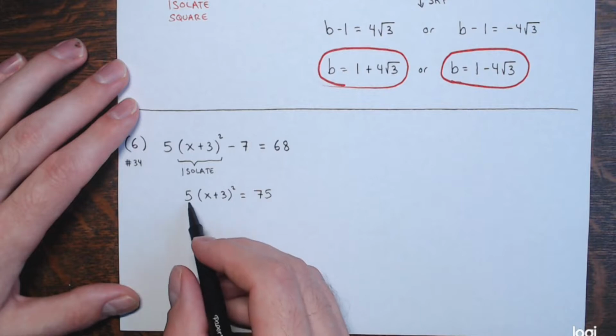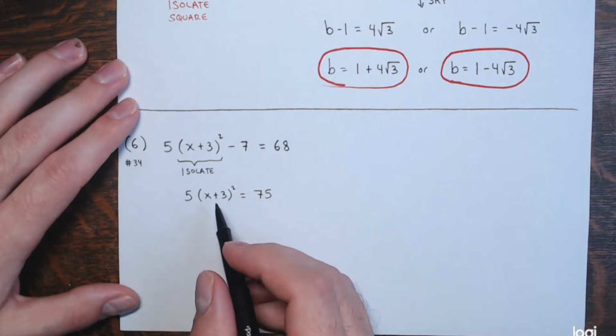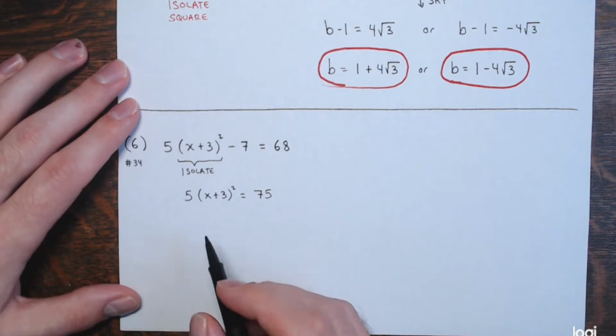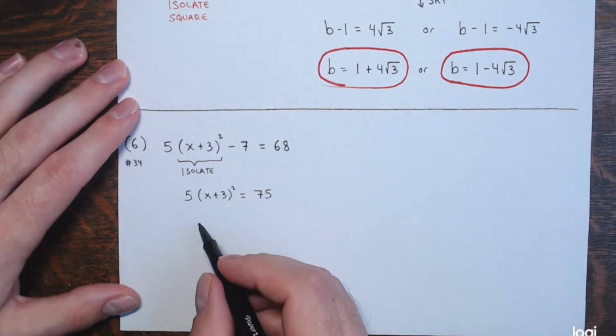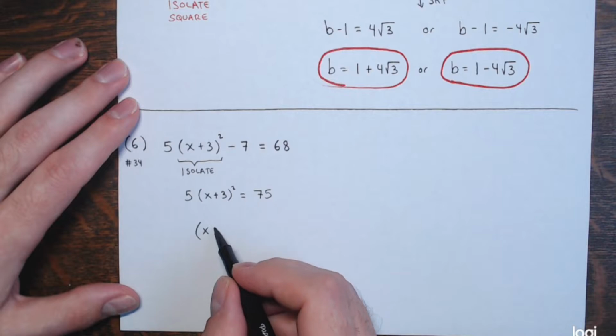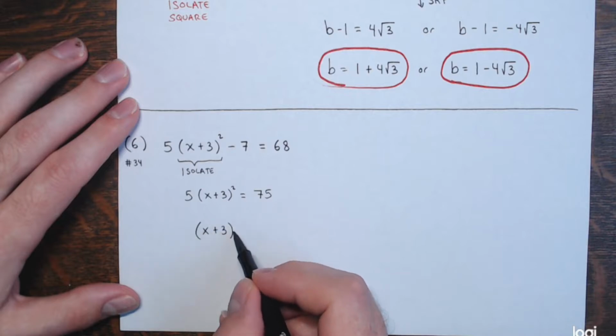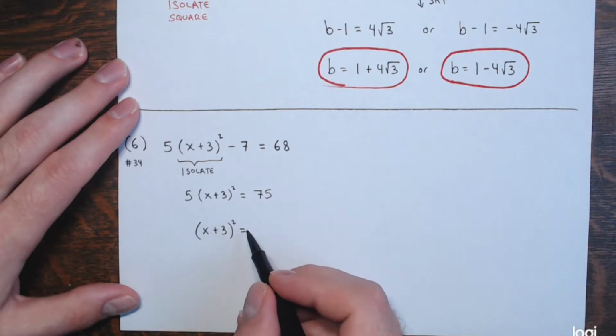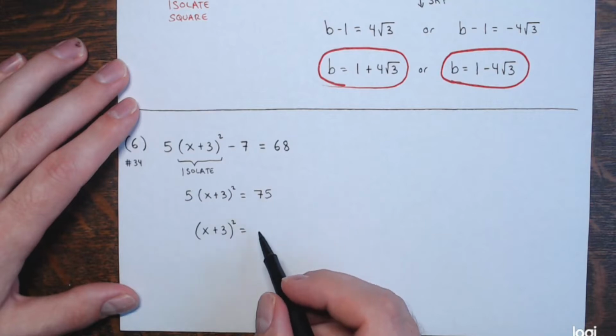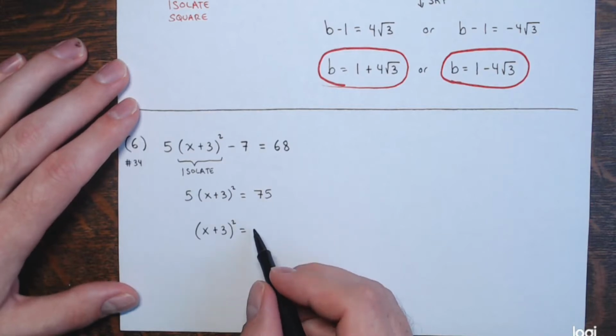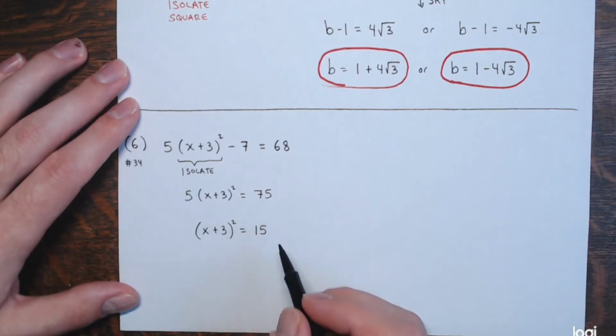And then I would divide by 5. Get rid of the 5. I want this variable expression squared alone. So we have x plus 3 squared equals 15. 75 divided by 5 is 15.